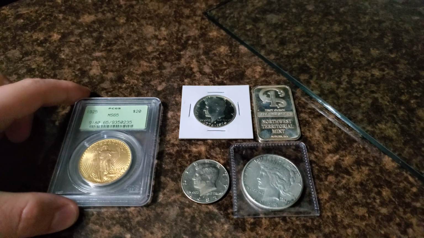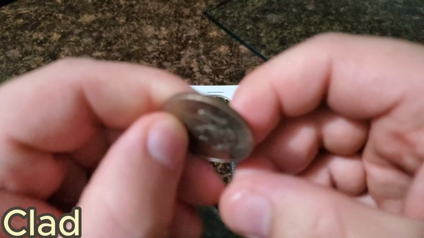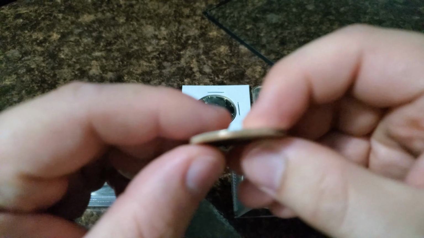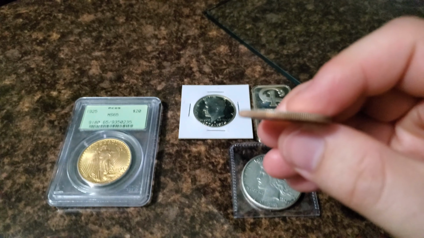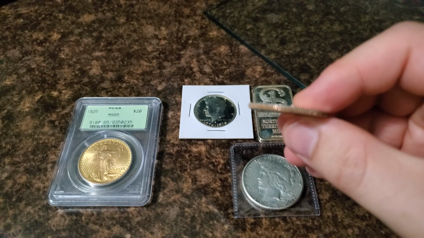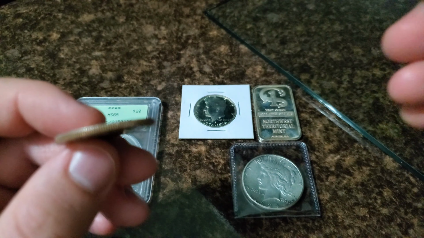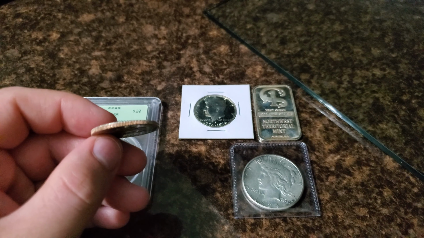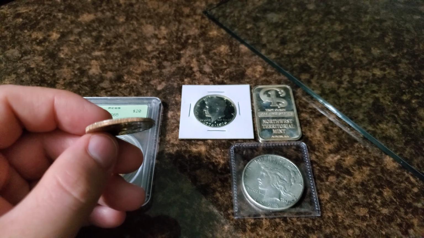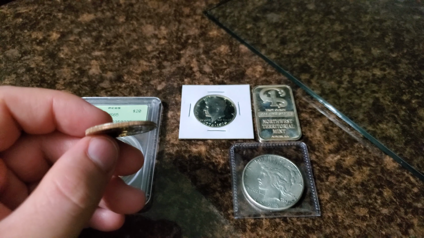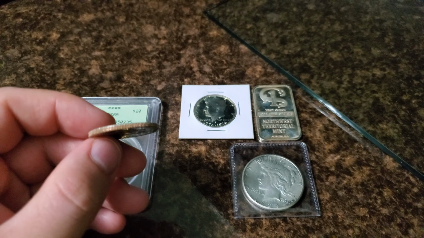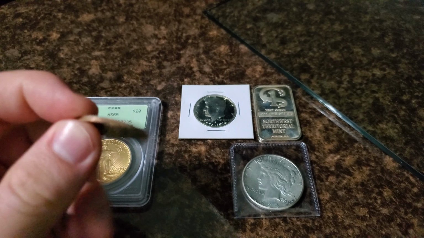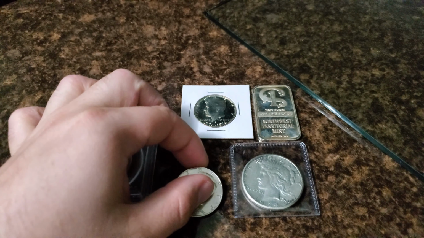The next term is clad. Clad coin is generally a coin that is bimetallic, and it generally does not have any precious metal content. So in this example, we have a Kennedy half dollar that is bimetallic. It has a copper core sandwiched between nickel. You have other examples such as a penny that has a zinc core wedged between copper. That is what a clad coin is.